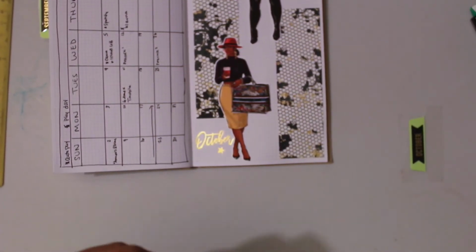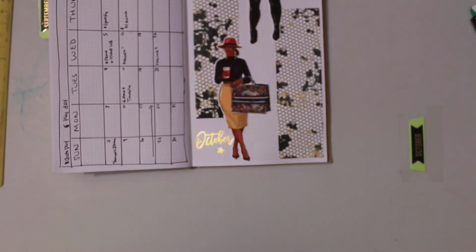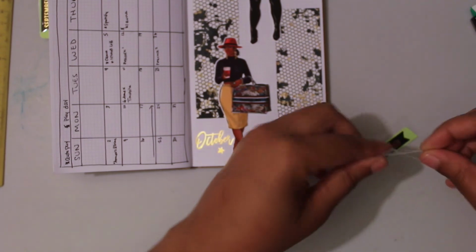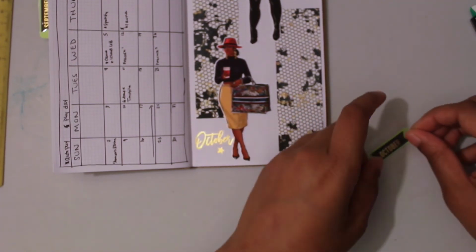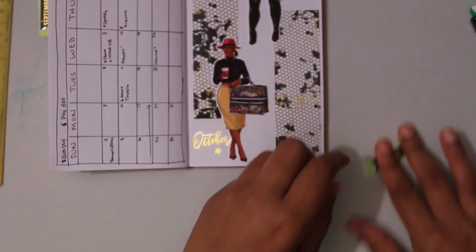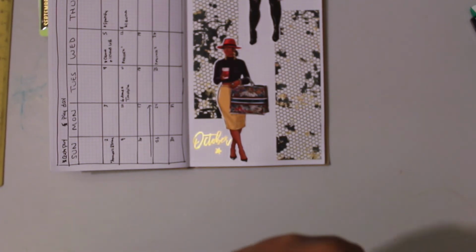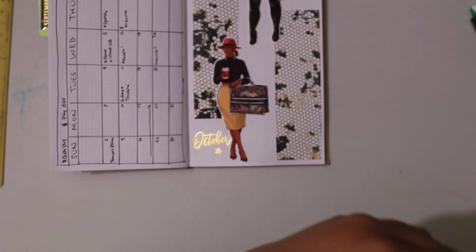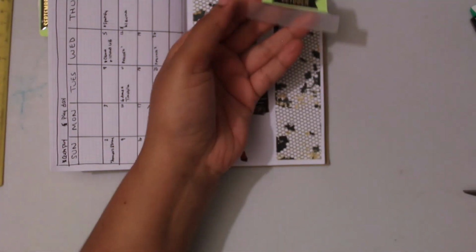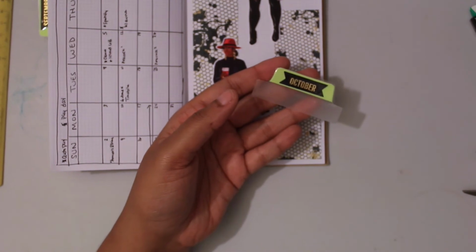Some on the other side. This is my way of laminating. Doesn't have to be huge strips. And this is just regular Scotch tape. Put some on one side. Some on the other side. And then I'm cutting around it. And that's it. I have me a laminated tab.